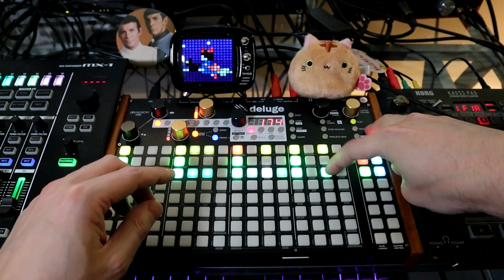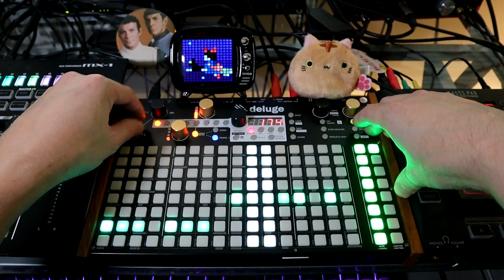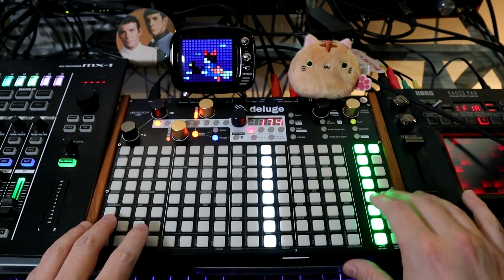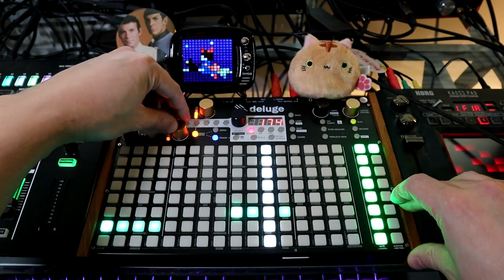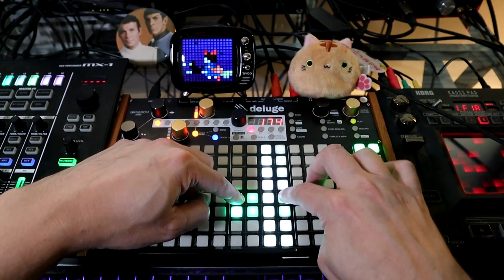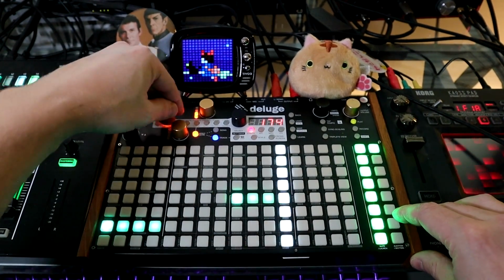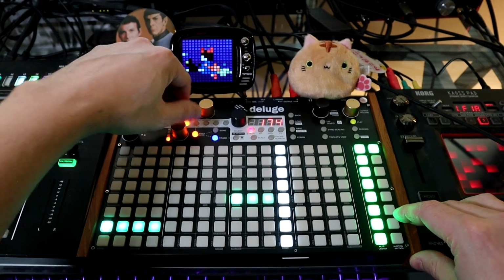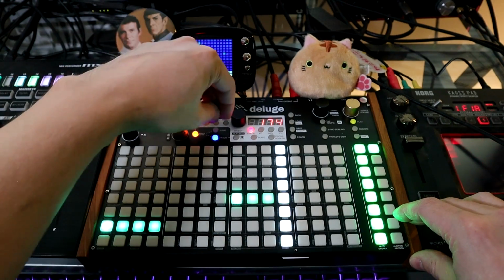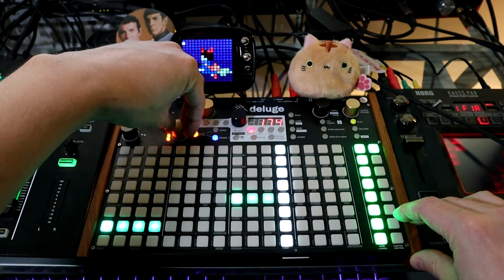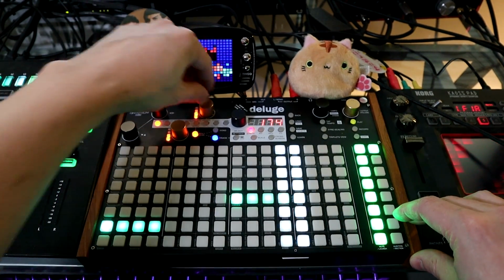Let's turn off the kick here. Turn down the reverb. Bring it to the center.